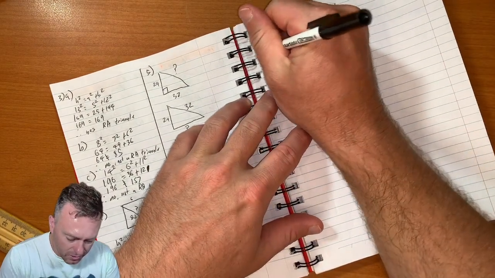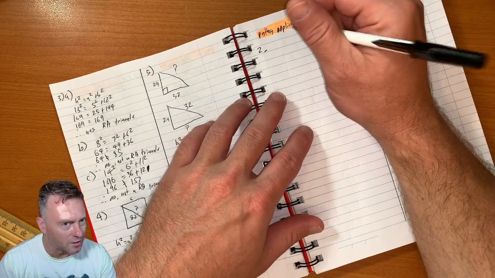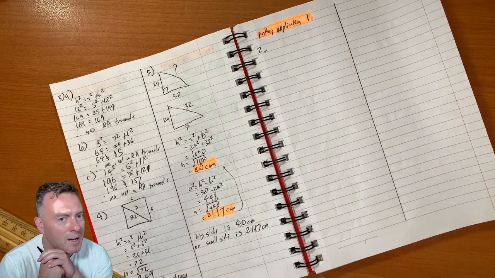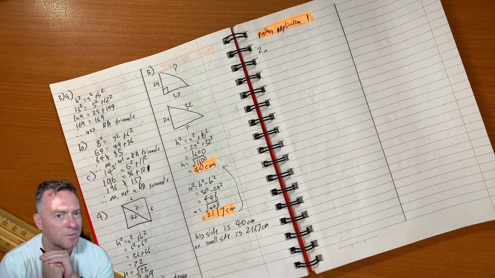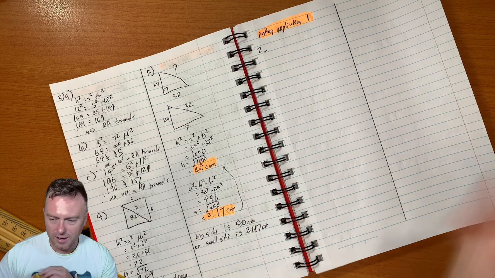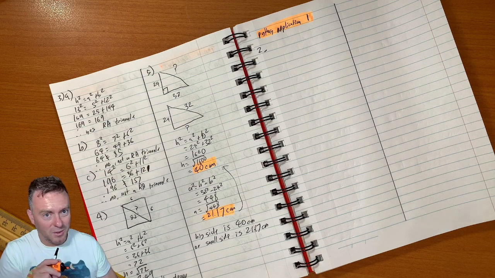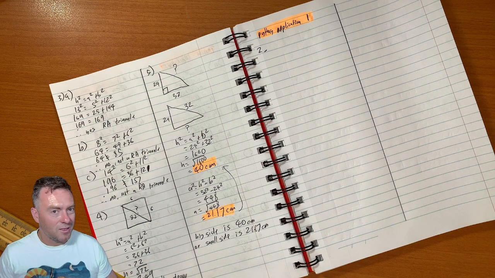Question number 2. First step, let's draw a little picture. We've got two skyscrapers that are located 25 meters apart and a cable length of 62.3 meters links the tops of the two buildings. If the taller building is 200 meters tall, what is the height of the shorter building? Give your answer to 1 decimal place. If I'm doing this in the exam, I'm highlighting all those numbers: the 25, the 62.3, and then the 200.